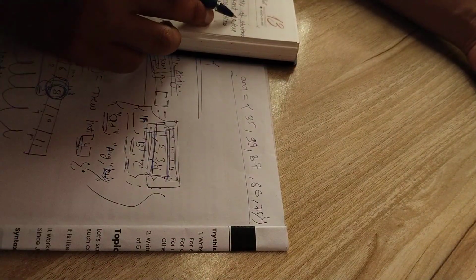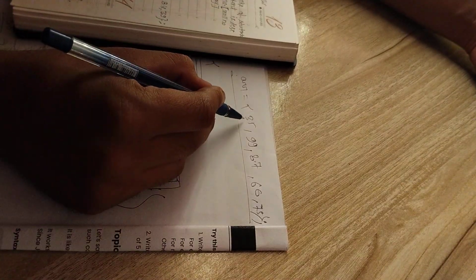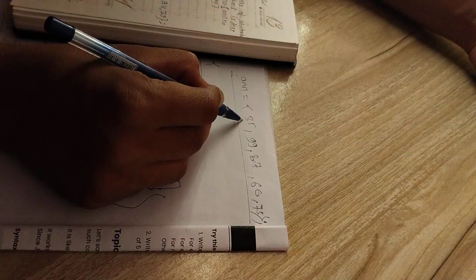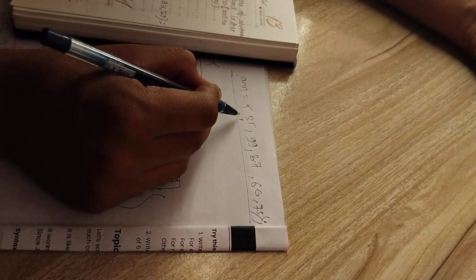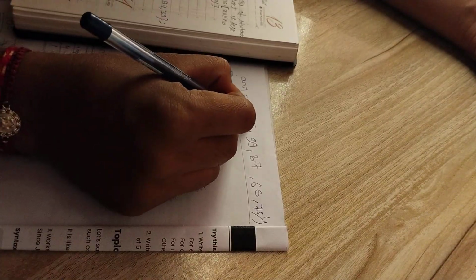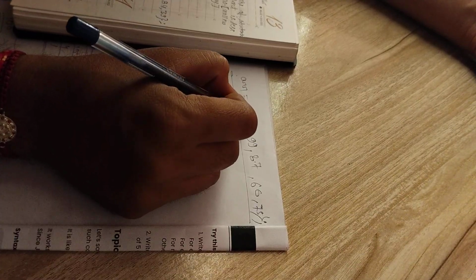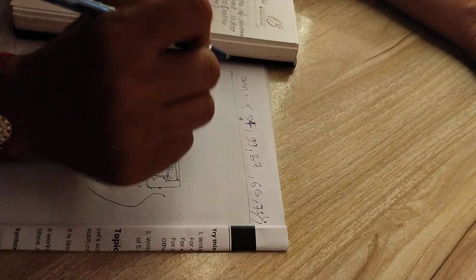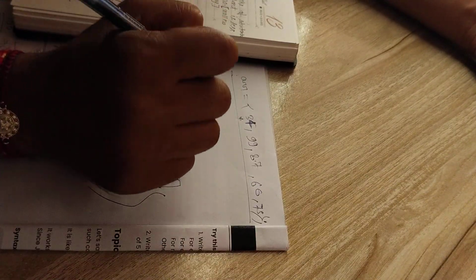If the marks of any student is less than 35, like here's one student who has scored less than 35, we can take 34, because we have to find the student who had scored less than 35.